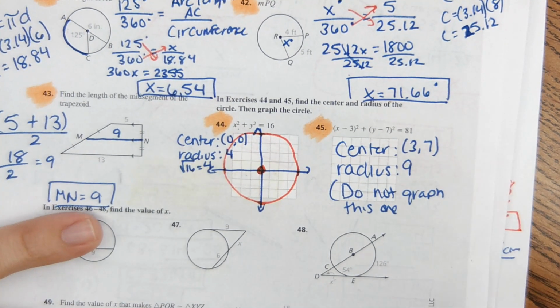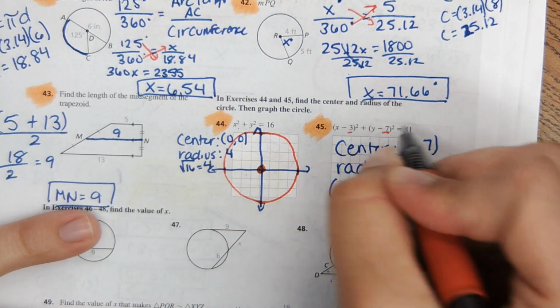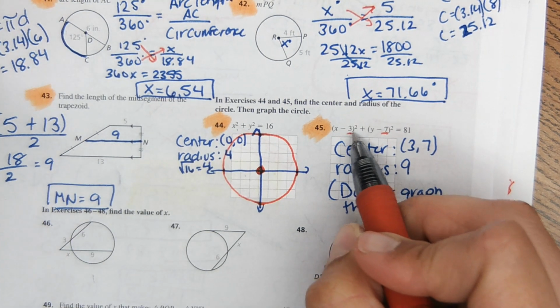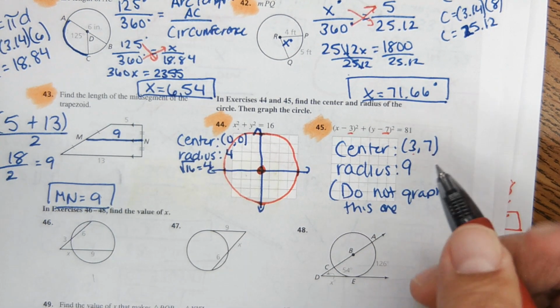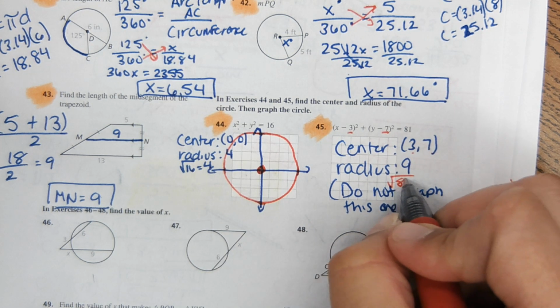And then 45, this is H and K right here. So opposite sign, 3 and 7, and then the radius is just square root of 81, which is 9.